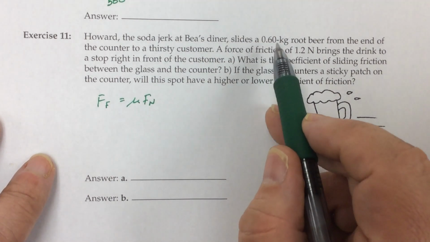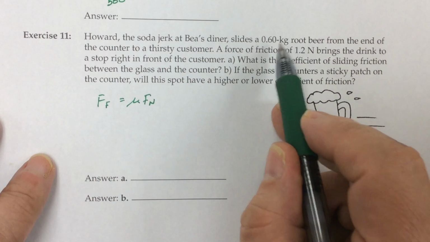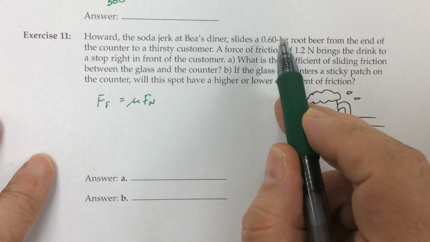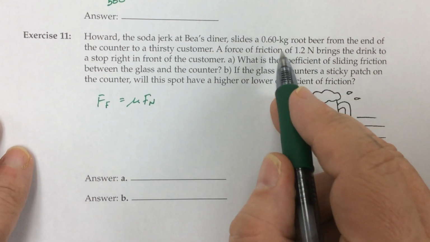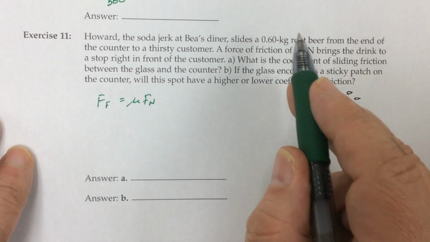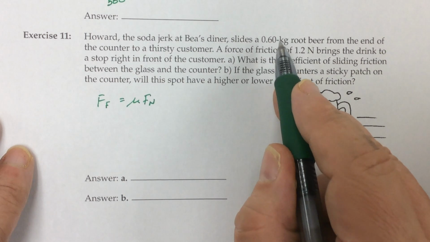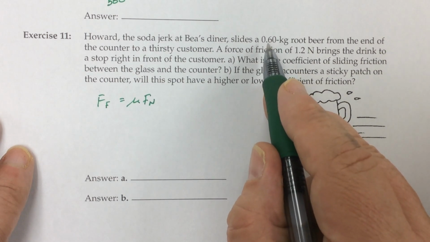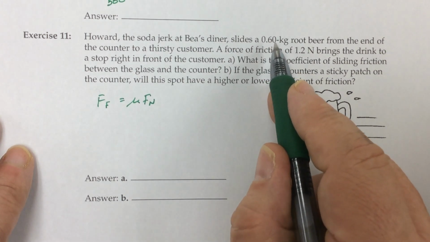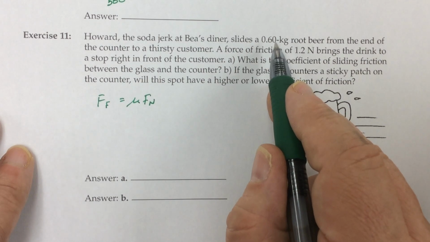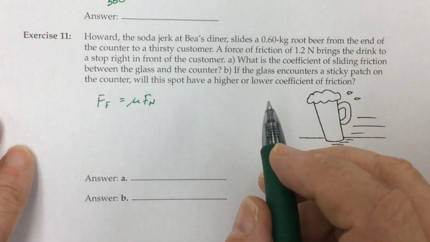We know that this is 0.6 kilograms, so we're going to have to put that into force. So how much force down is that? We're going to have to multiply mass times gravity. So this is mass, and gravity is 10. So we have 0.6 kilograms. So that's going to give us 6 newtons, right? 6 newtons. We'll see where that goes.